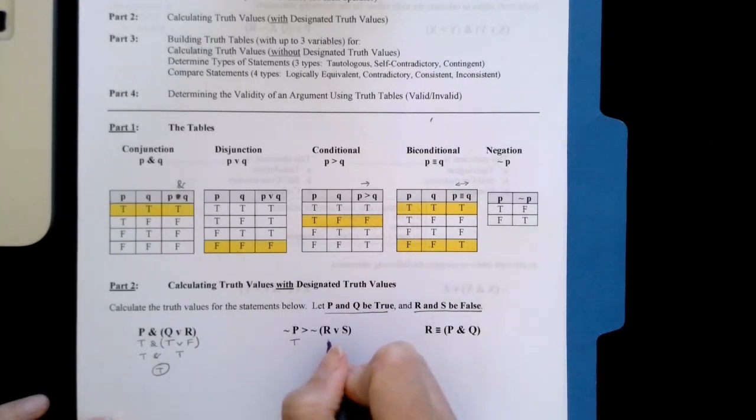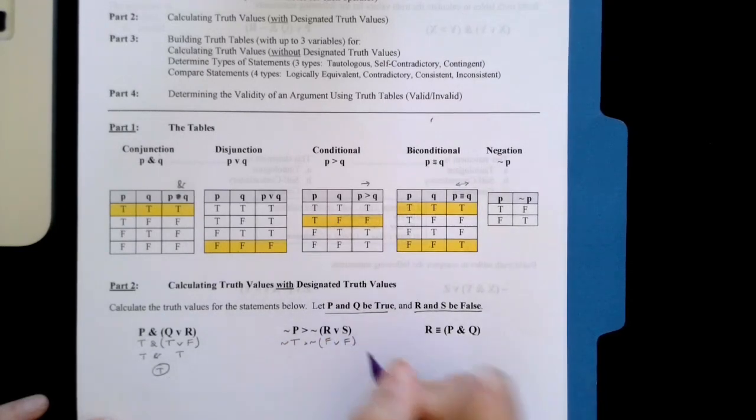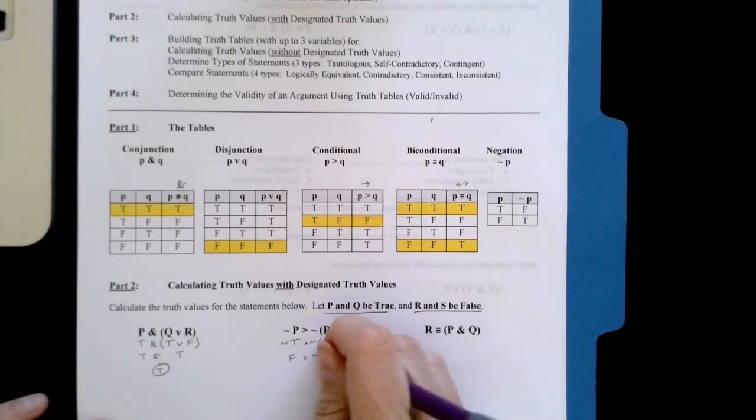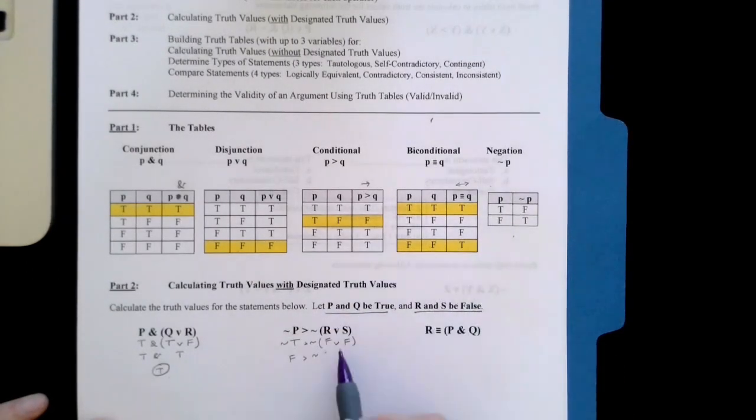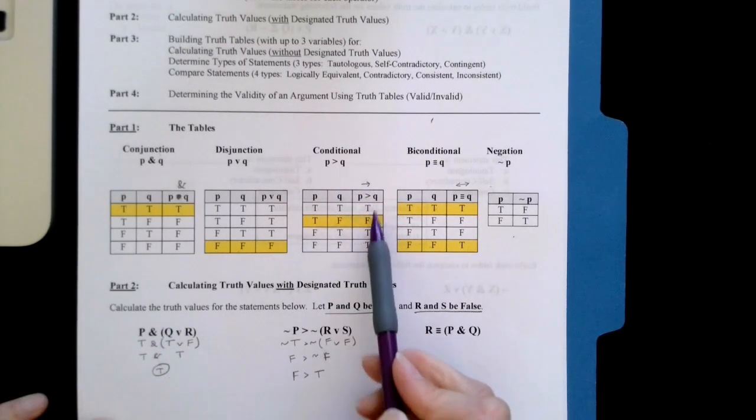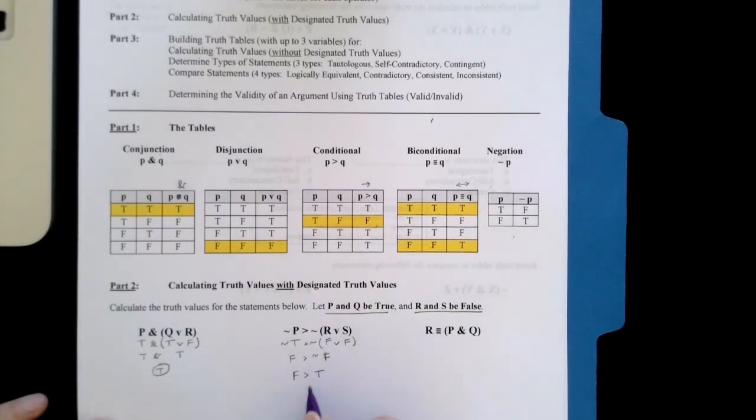P's are true, R's and S's are false. Carry everything down. Left to right, working out tildes and inside parentheses first. So not true is false. Keep that tilde there. We're going to work out what's in here first. We're not going to need more parentheses though. So disjunct, we're looking for FFF, and that's what we have. And then we're going to bring it down here. Go ahead and negate that. Now we have a conditional, which is TFF. Everything else is true. It's not a TF, so it's true. The whole statement's true.